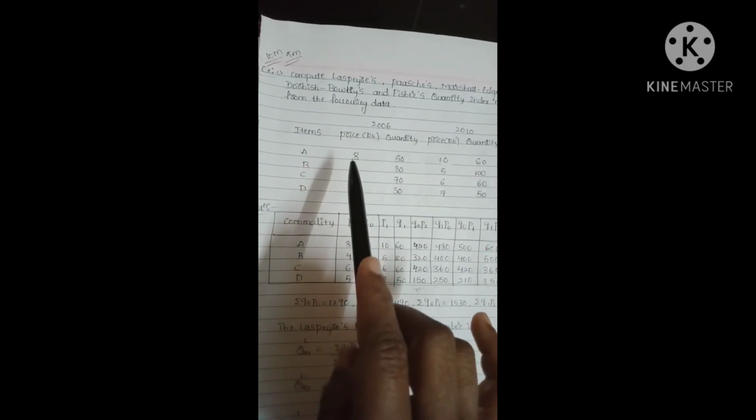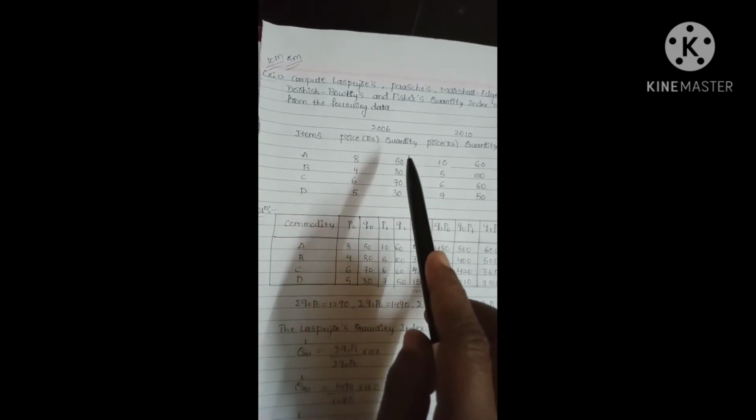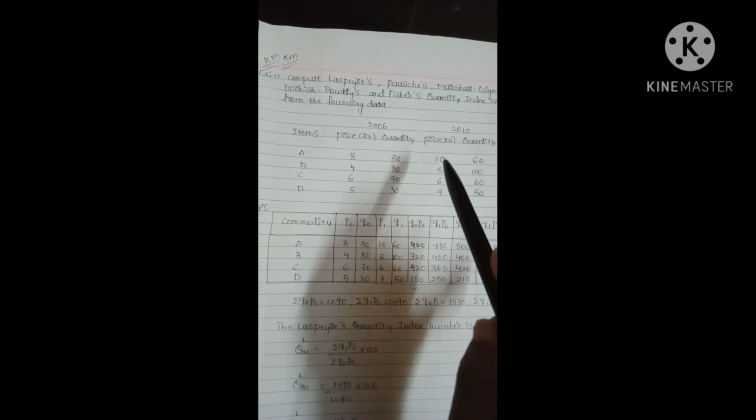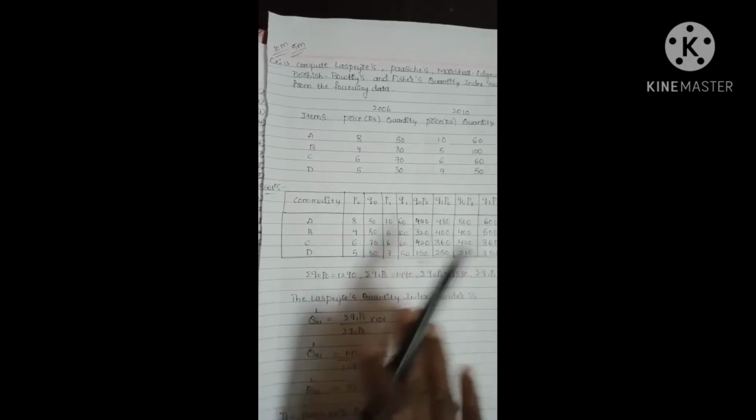What are the price values? 8, 4, 6, 5. These were 2006. Next quantity values 50, 80, 70, 30. Next 2010 price values are 10, 5, 6, 7. And quantity values are 60, 100, 60, 50. This is the table. By using this table, here we need to calculate 5 methods. How we calculate here? Solution.